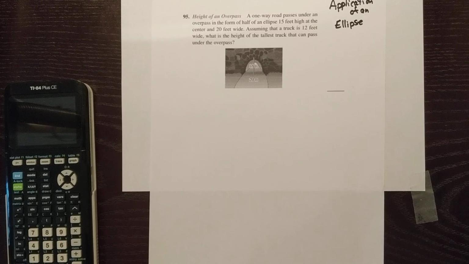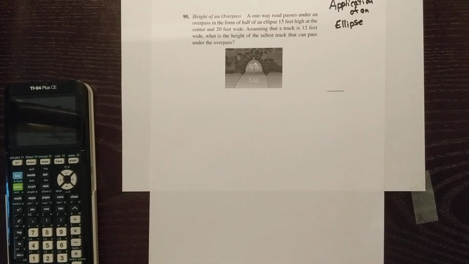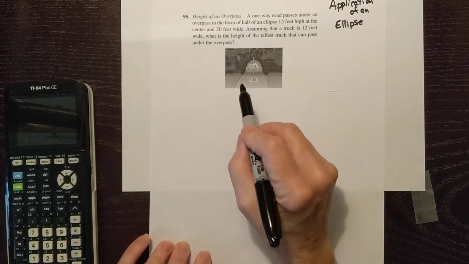It says a one-way road passes under an overpass in the form of half of an ellipse, 15 feet high at the center and 20 feet wide. Assuming that a truck is 12 feet wide, what is the height of the tallest truck that can pass under the overpass? So they give you this picture. This is also from your textbook, and this is the overpass.